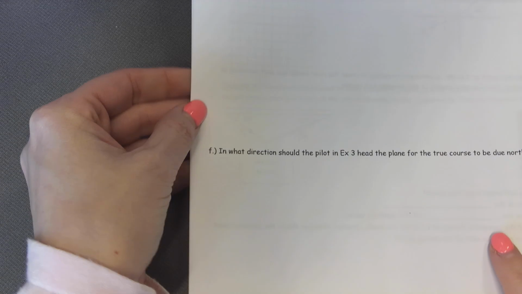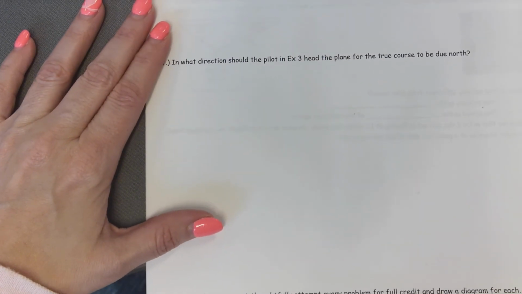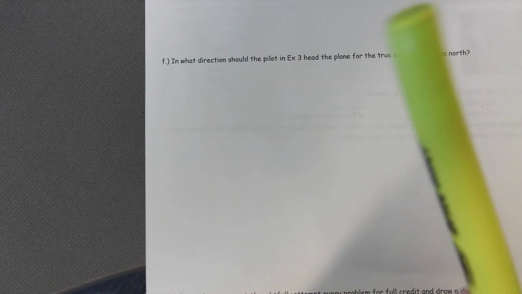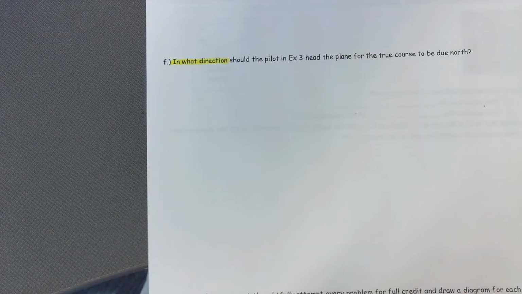All right, so this one says, in what direction should the pilot in example 3 head the plane for the true course to be due north? Okay, so we have not done a problem like this before, where it says in what direction. So if it says in what direction, what we have to do is find the theta.